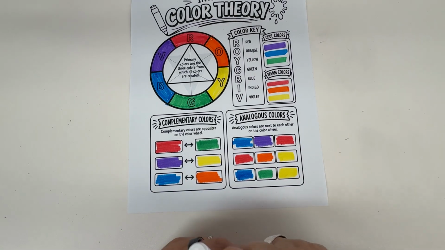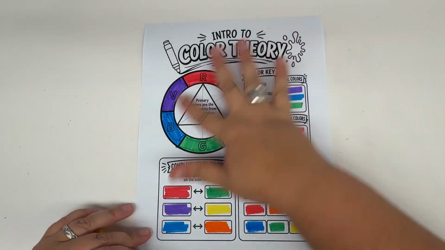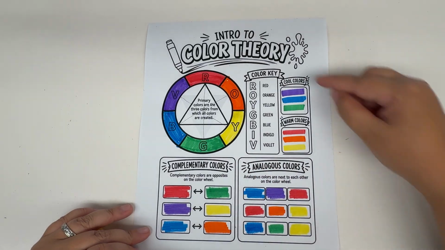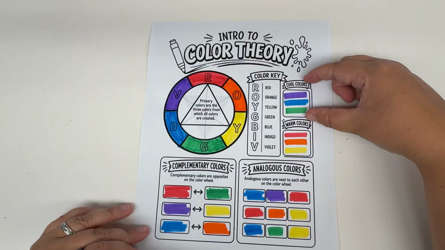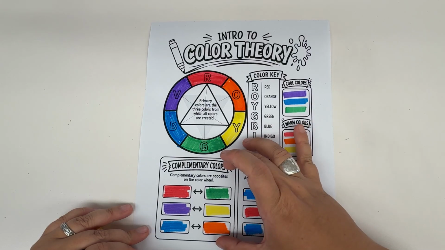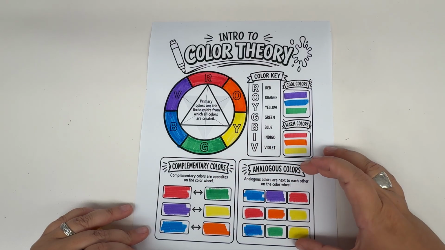All right, good job. Now we have this whole worksheet finished. We have primary and secondary colors. We have cool colors, warm colors, complementary colors, and analogous colors.